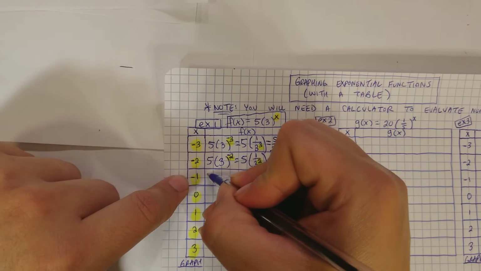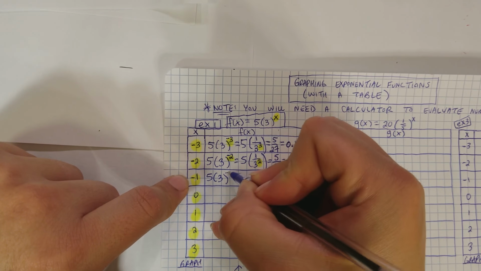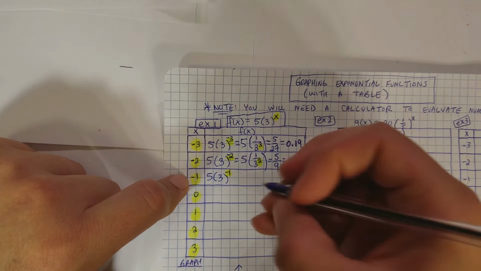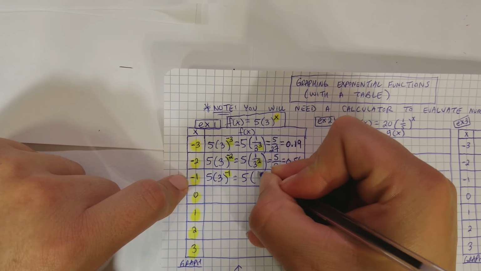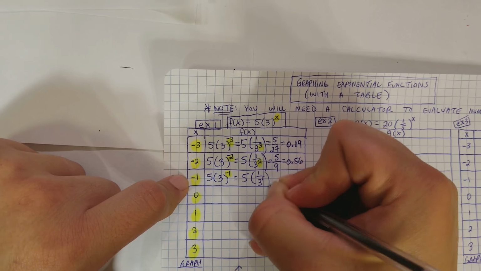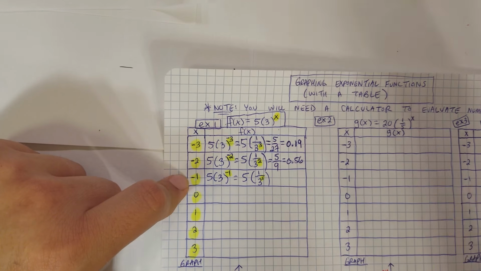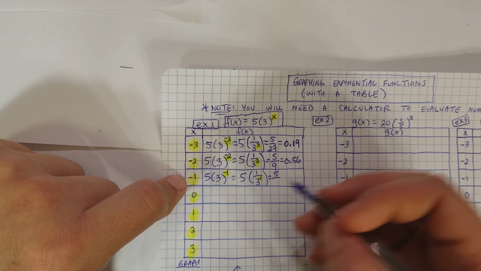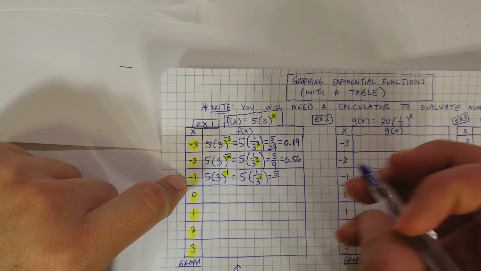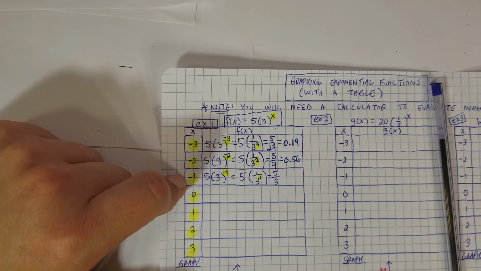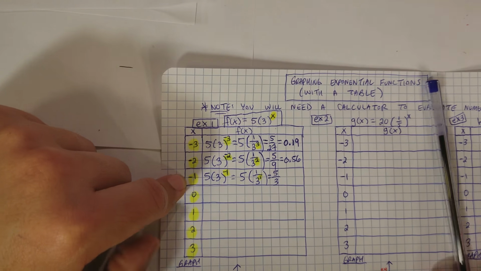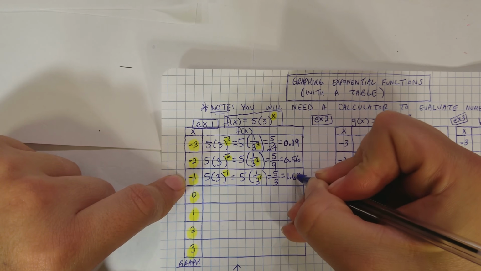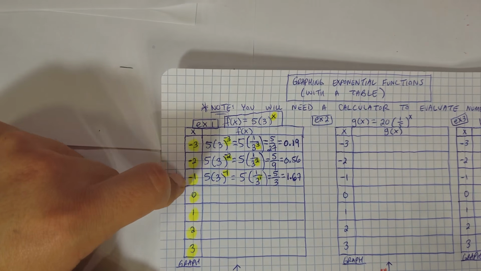All right. Down the list we go. So 5 parentheses 3 to the power of negative 1. Same idea here. We want to turn that negative power into a positive power. So it's going to be 5 parentheses 1 over 3 to the power of 1, which again, 3 to the power of 1 doesn't change it. So it's just 1 over 3. And if you multiply 5 times 1 over 3, again, you just multiply the numerator, not the denominator. So it just becomes 5 over 3. And then 5 over 3, if you want the numerical result for that, is 1.6 repeating. So we can leave it as 1.67 if we round it.